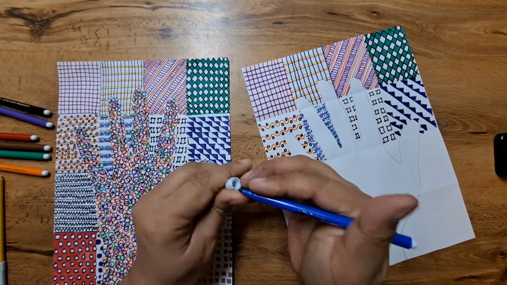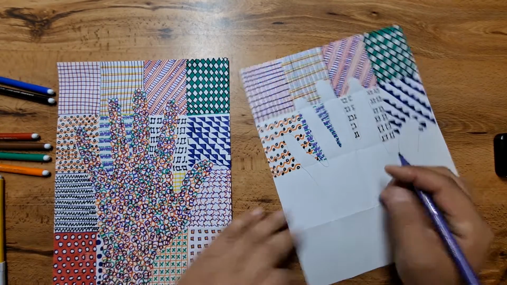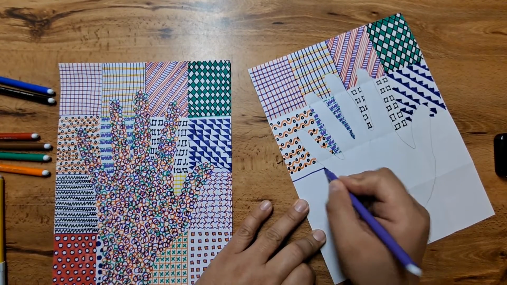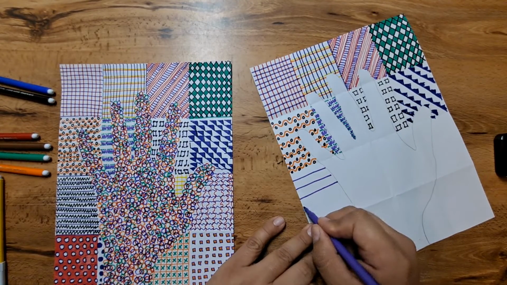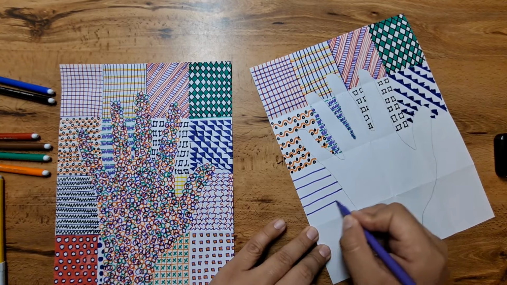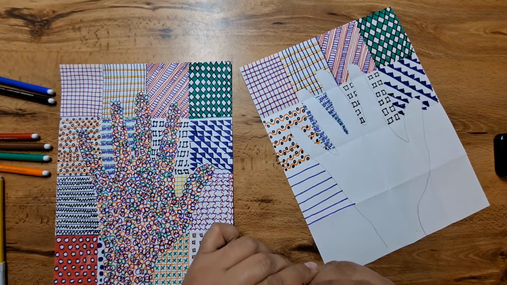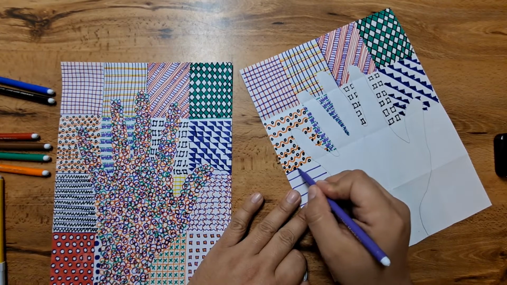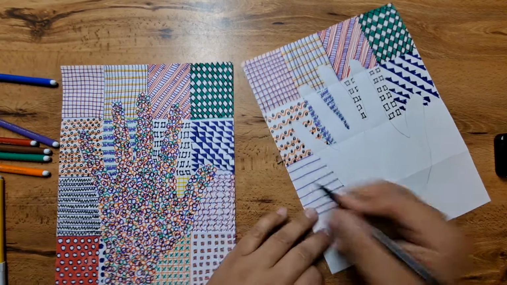Okay, so next we're going to do again with the purple. Let's go quickly, just like how we did in the beginning. Lines that go from left to right, they're called horizontal lines. And then after that, you're gonna go back and you're going to add the zigzags in black.